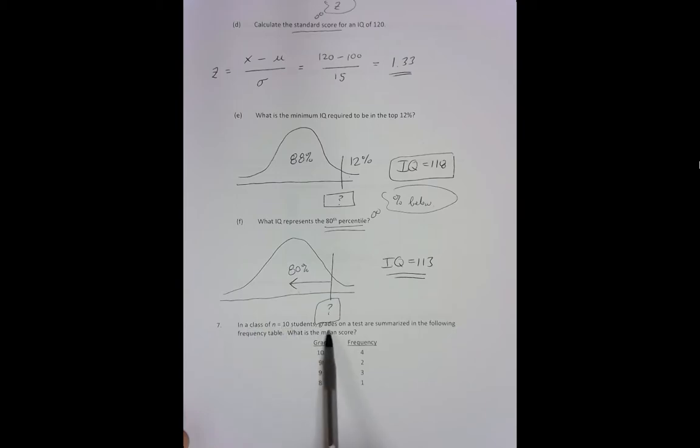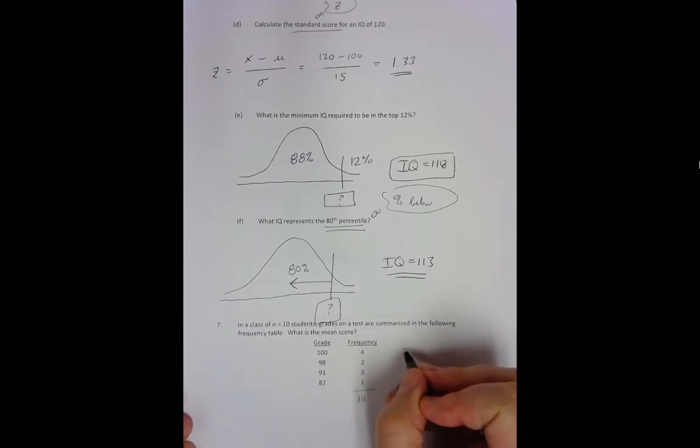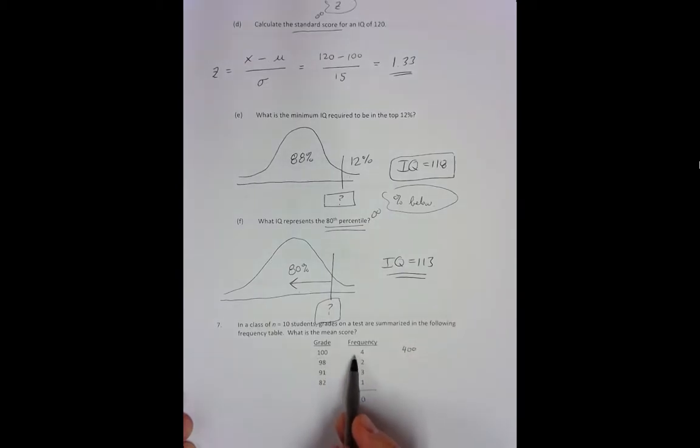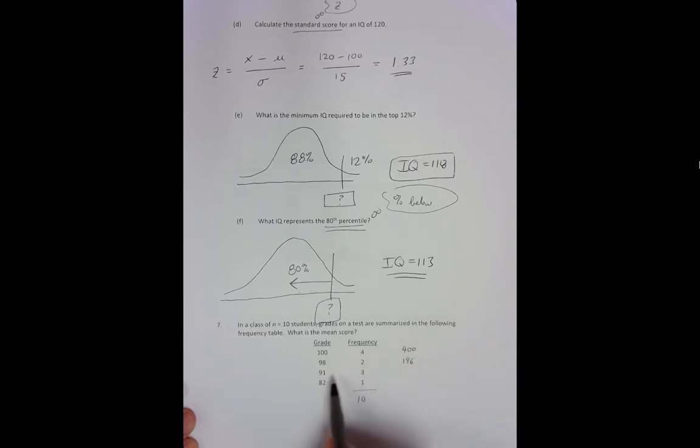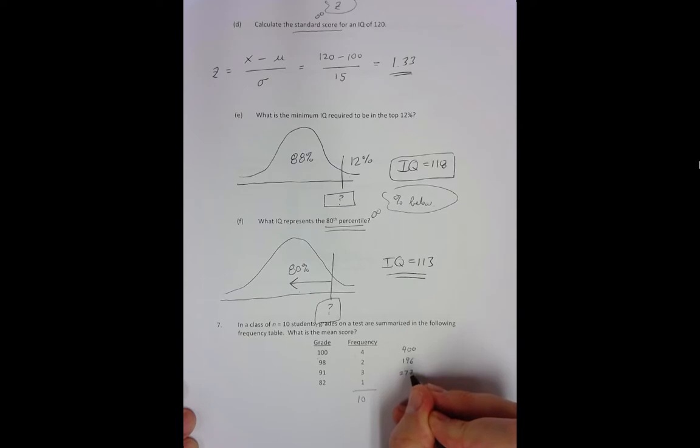In a class of 10 students, grades on a test are summarized in the following distribution table. What is the mean score? Let's make sure, first of all, that I have a sample size of 10. So I got 6 and 3 is 9, so I do have 10 students. 4 of them scored 100, 2 of them scored 98, 3, and so on and so forth. I know these scores have to add up to 400. 98 times 2 is 196. 3 times 91 is 273. And 1 times 82 is 82.